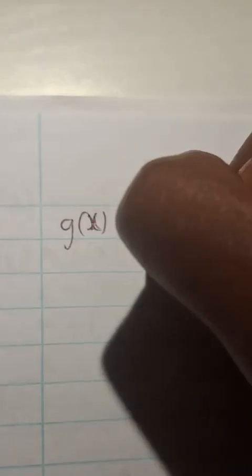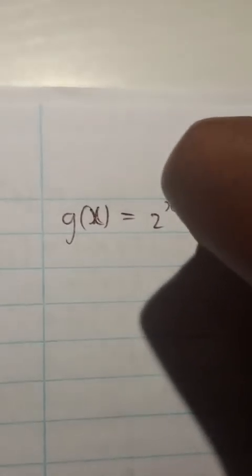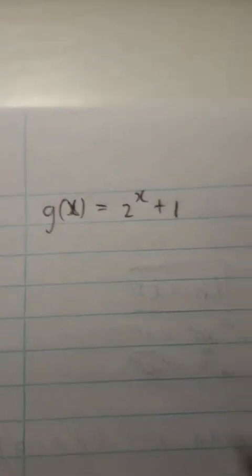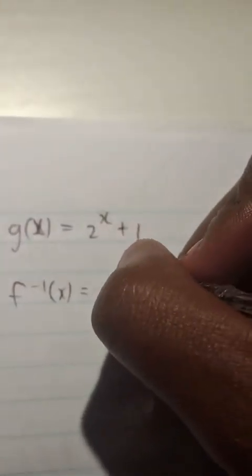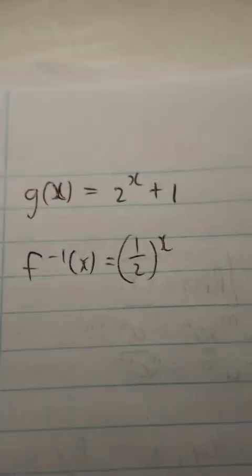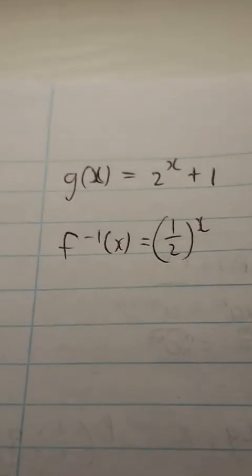Now let's just go ahead and write down the equation of G first. G of x is equal to 2 to the power x plus 1. Whereas the inverse of f we discovered is actually equal to what? We wrote down the equation. It's half to the power x. So now they are asking us to describe the transformation. How do we move from here to there?